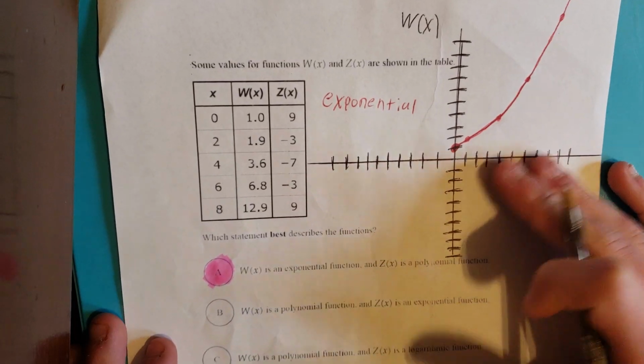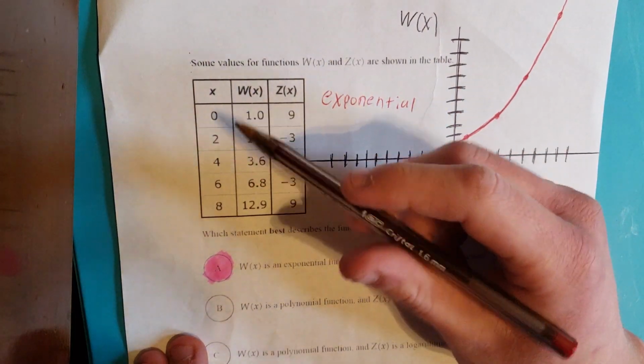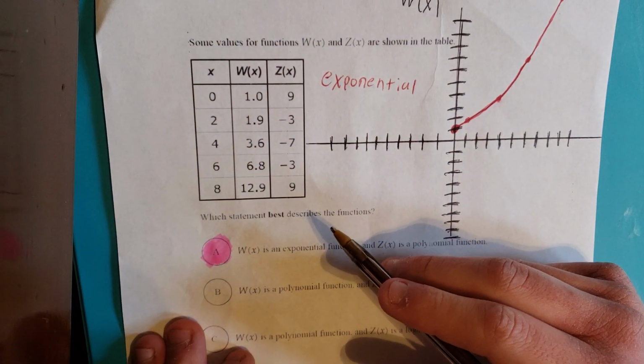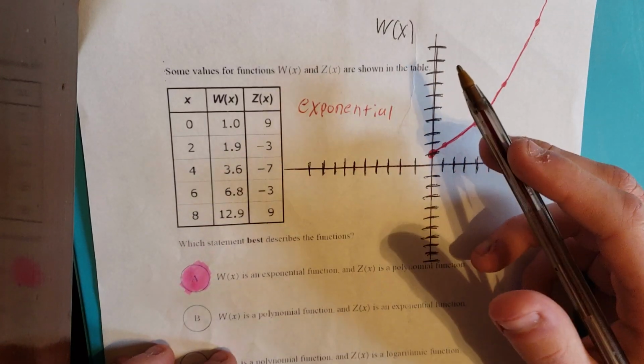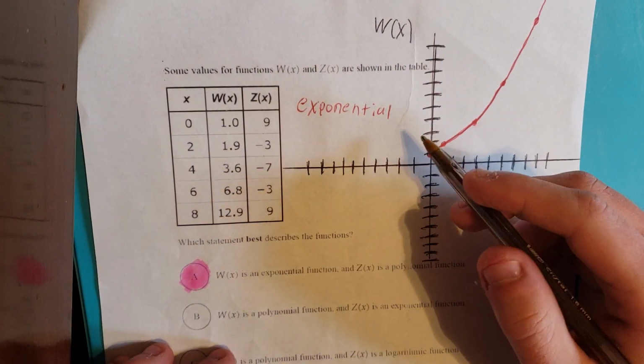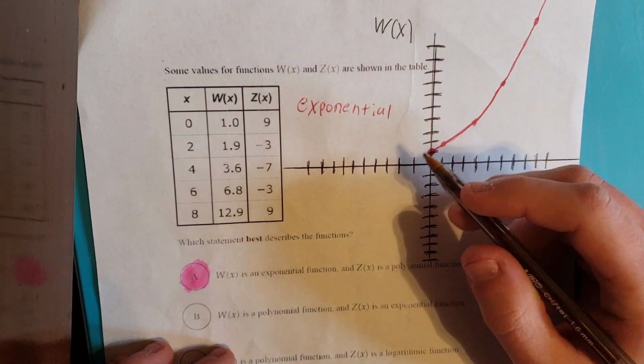Alright, so for the next one, some values for function w of x and z of x are shown in the table. You have the table here. Which statement best describes the functions? So I have w of x written out here. I have the graph and then the line shown here with the points drawn out.